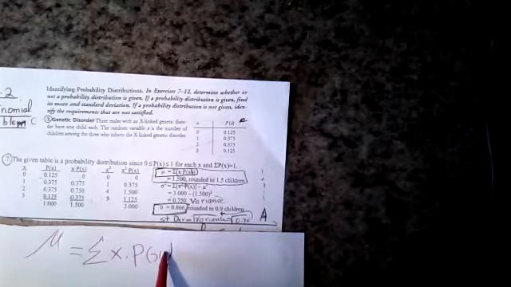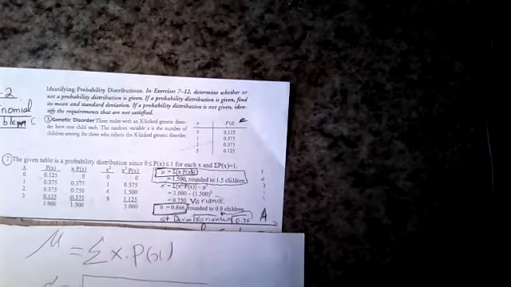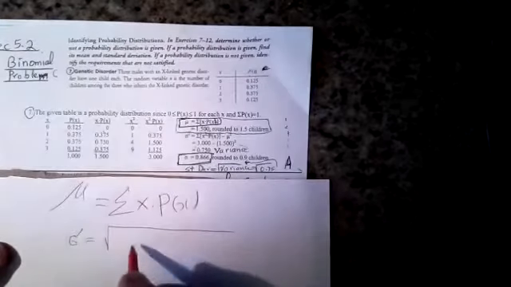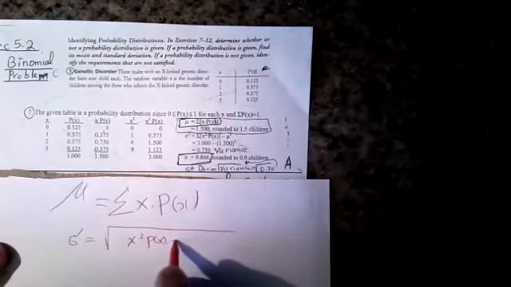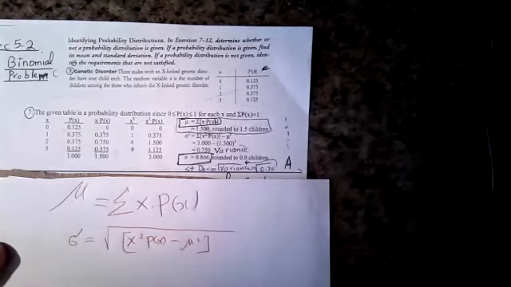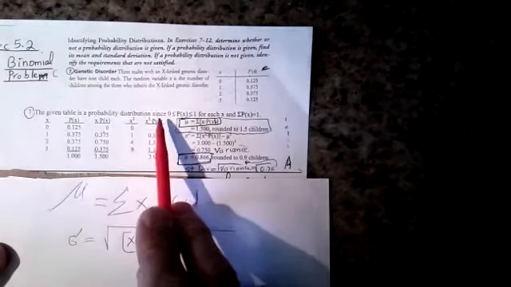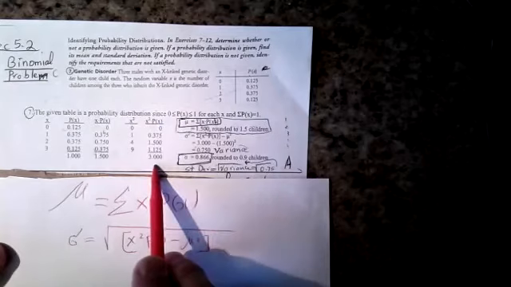And also, how do you find the standard deviation? The standard deviation was the radical of the sum of x squared p(x) minus mean to the power of 2. Okay, so we need to create a new column x squared p(x), which I have here. You find the sum, which is 3.